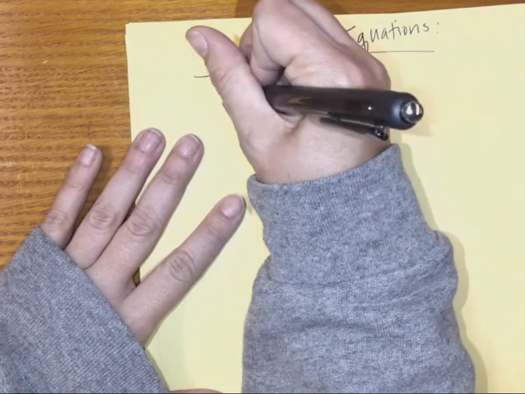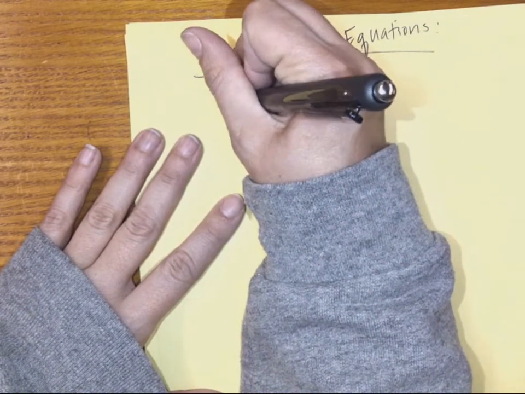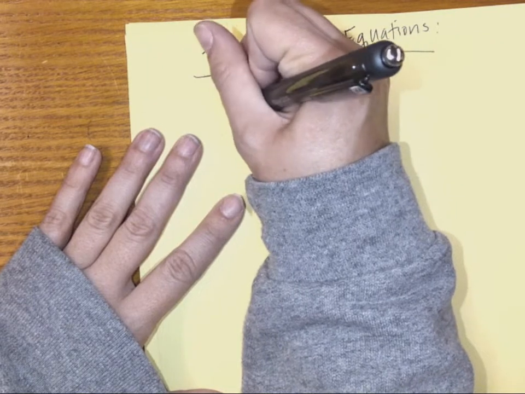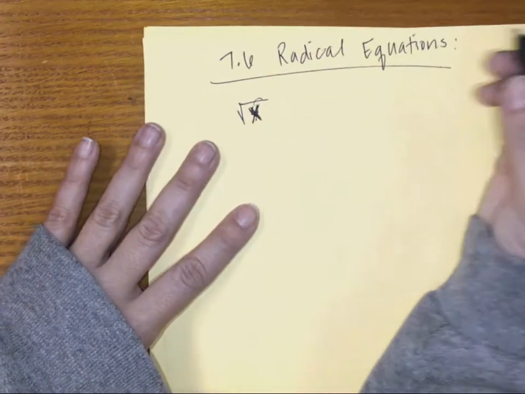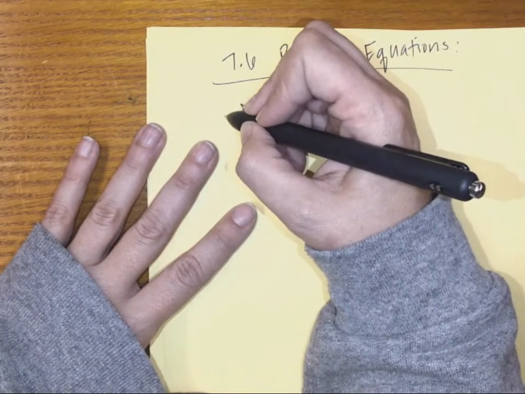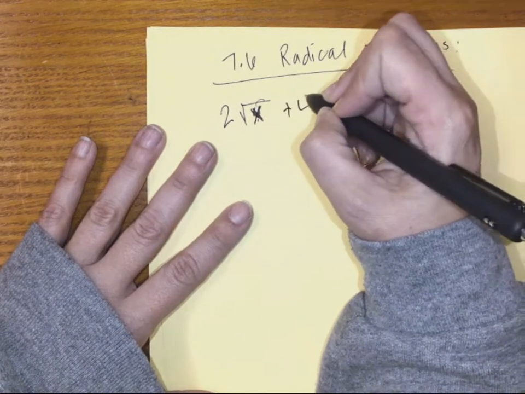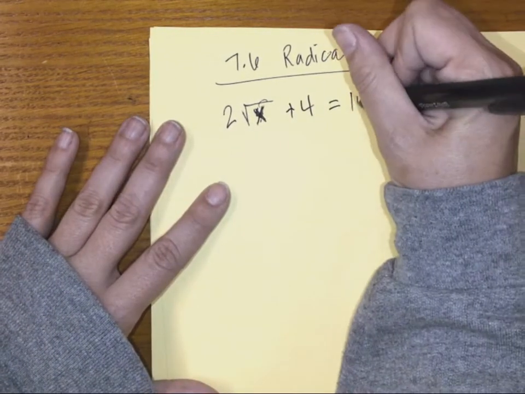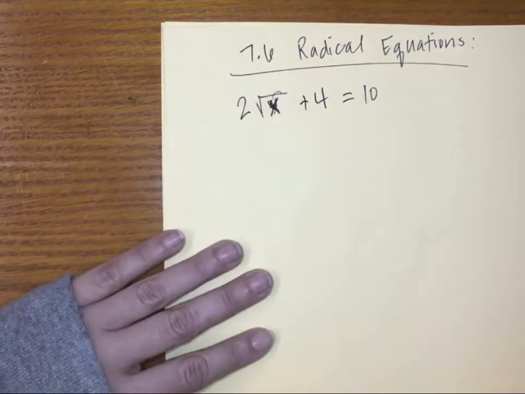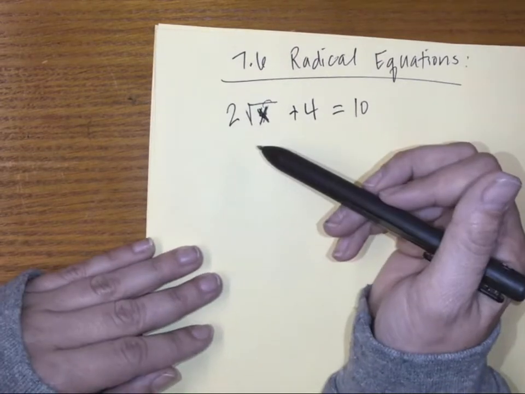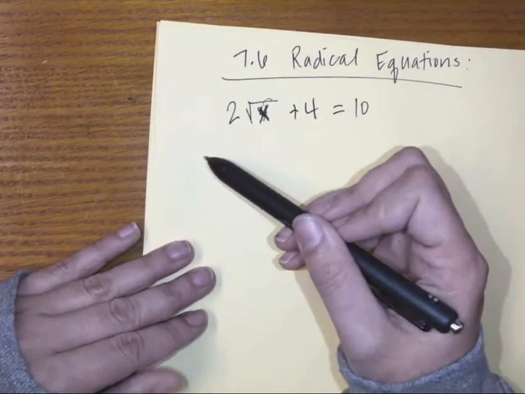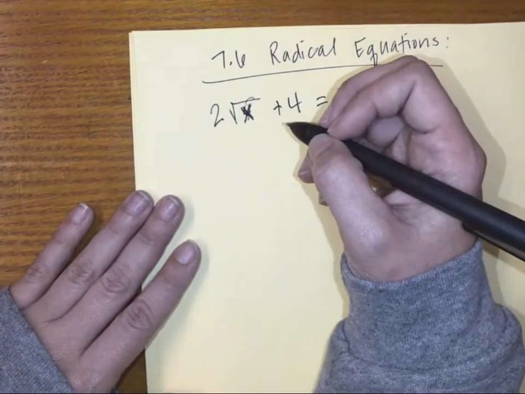For example, if I had 2 times the square root of x, plus 4 equals 10. If this did not have the square root of x, we would just move the 4 and move the 2 to solve it. So let's go ahead and do that.